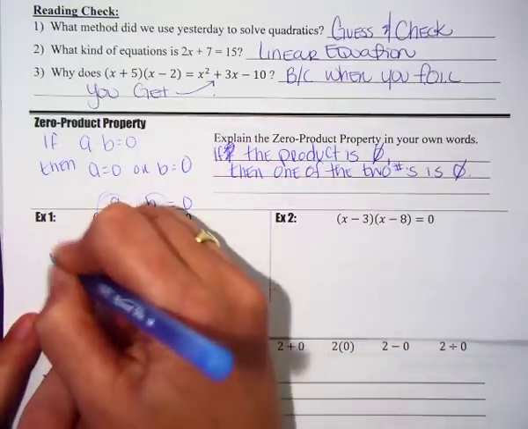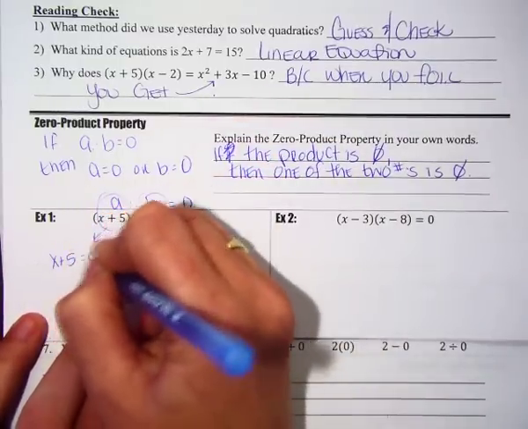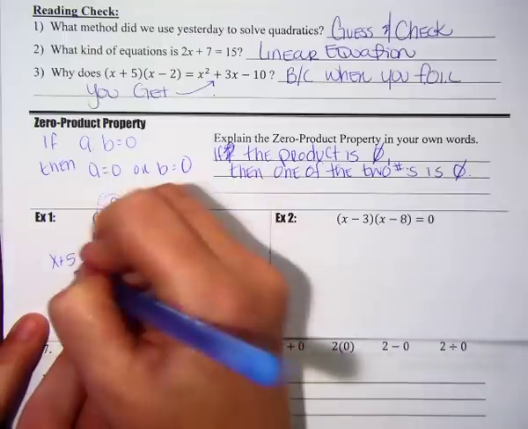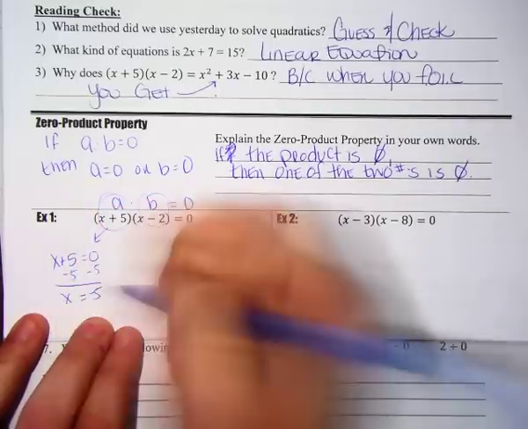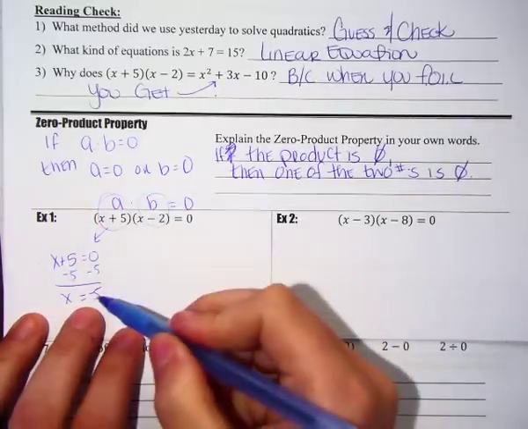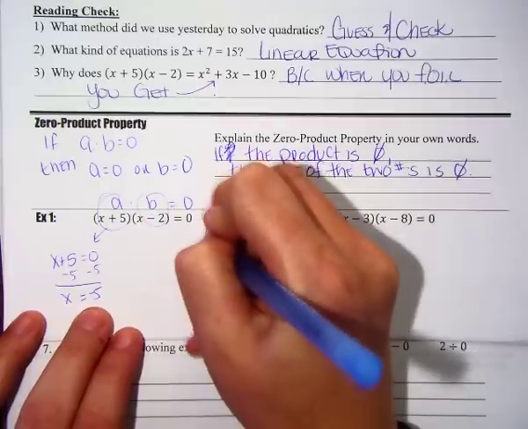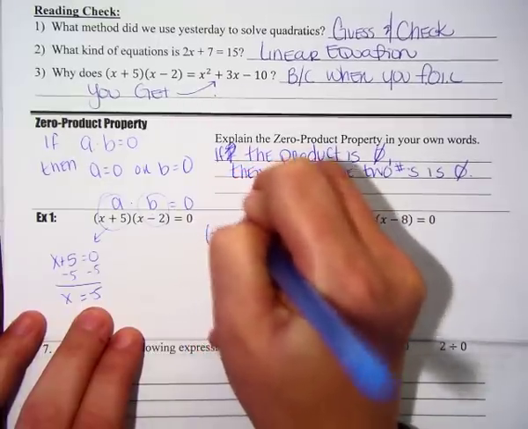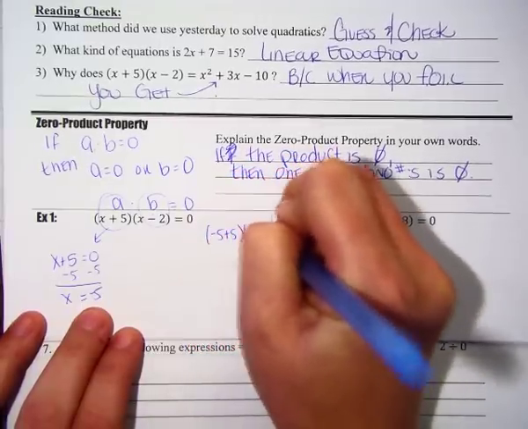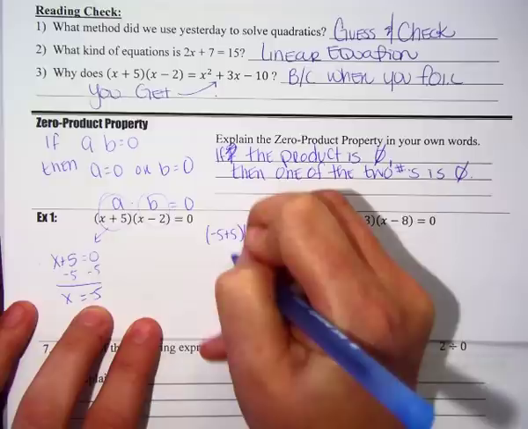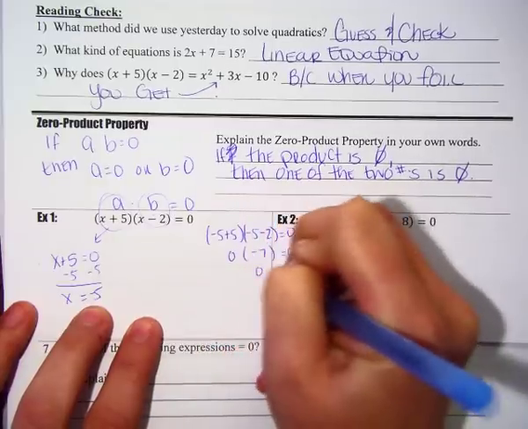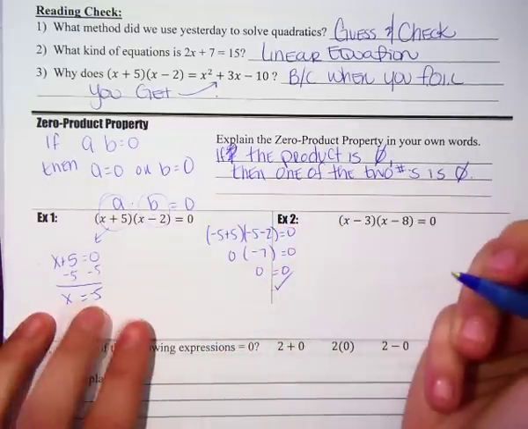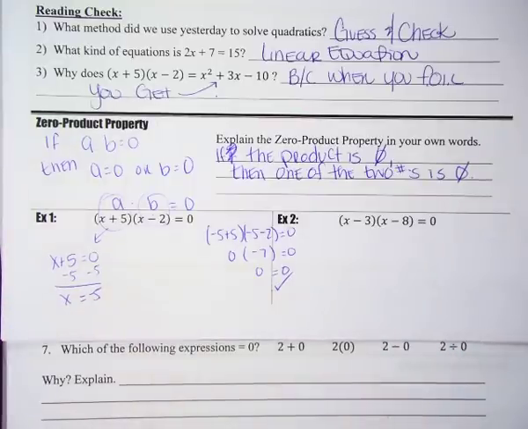So what if x plus 5 equaled 0? Well, x would equal negative 5. If I substitute negative 5 in here, negative 5 plus 5 is 0, then I get 0 equals 0. That's why this is one of the solutions.